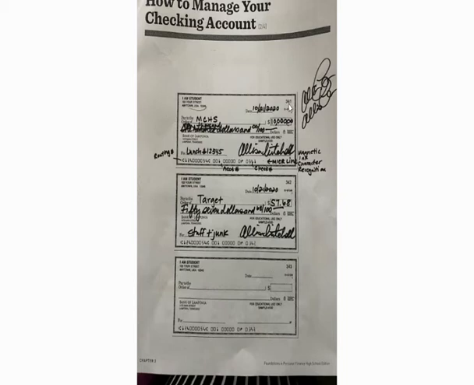When you're writing a check, you're always going to put the date. For this year, I put 2020 instead of just 20, because somebody else could write in 19 and it would be like 2019, and then it would be an old check. So I just eliminate that. Then, where it says pay to the order of, this is who you're writing the check to. You always want to print in this because you want it to be very clear who that check is going to.